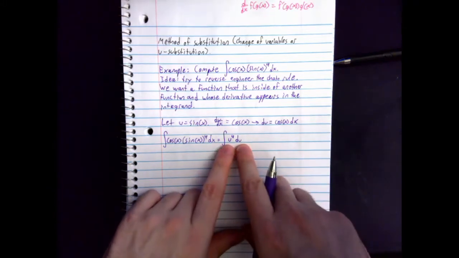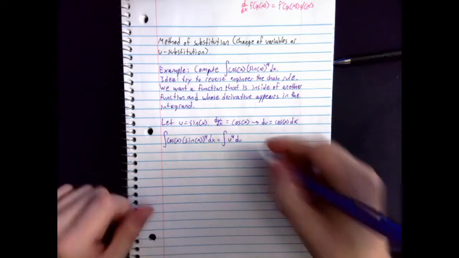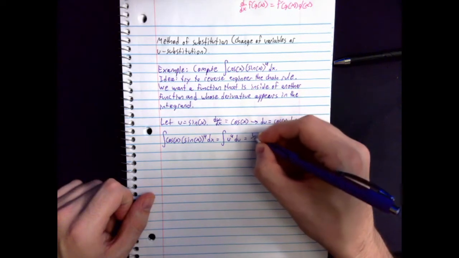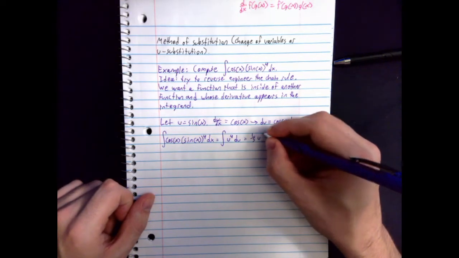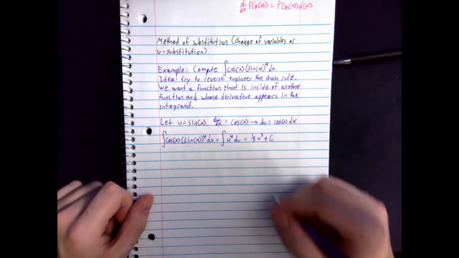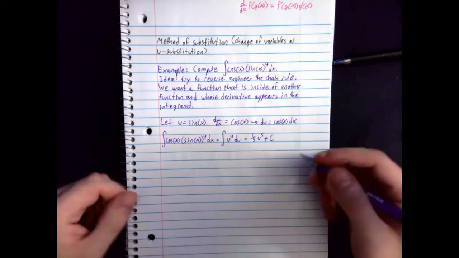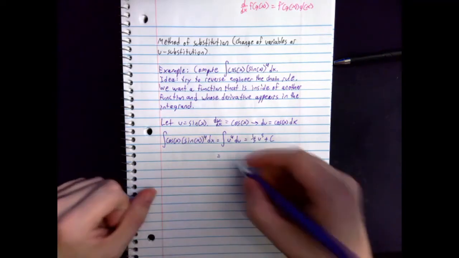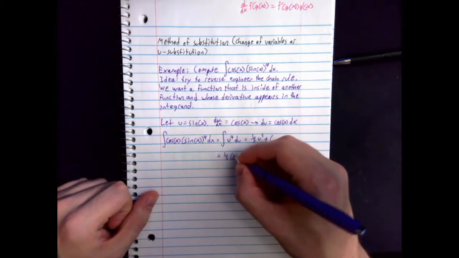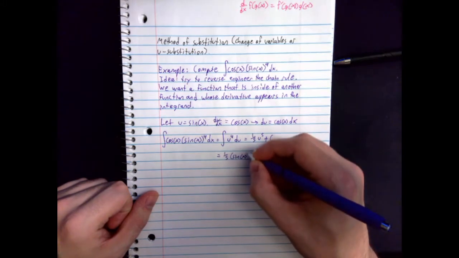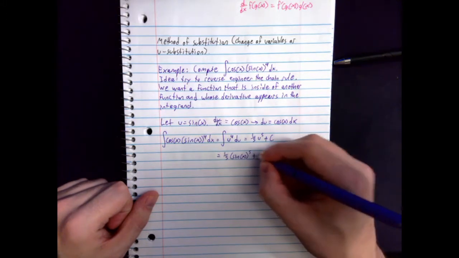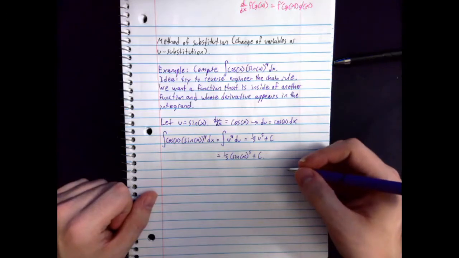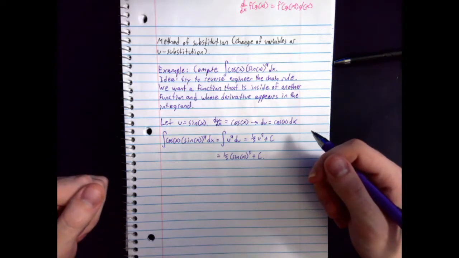The u here, that's the variable I'm integrating with respect to, so I can simply say this is 1/5 u to the 5th plus c. And then, in order to finish the problem, I put back in what u was. So this is 1/5 sine of x to the 5th plus c. And we've computed this antiderivative.